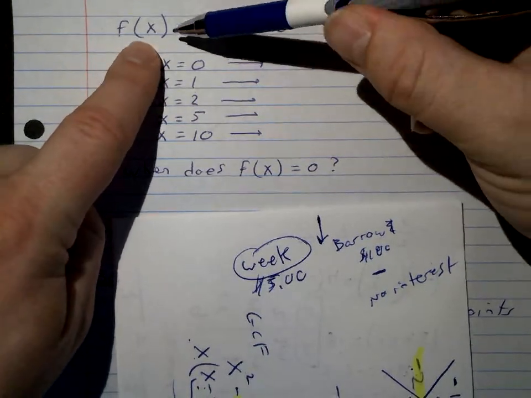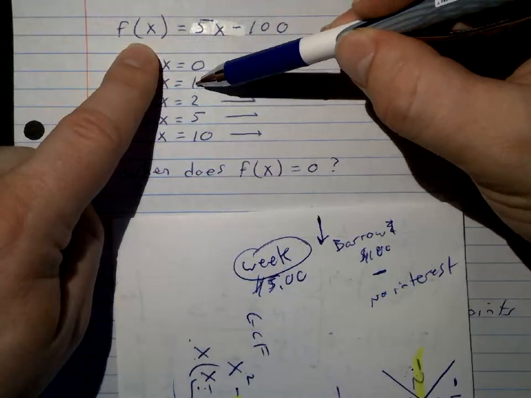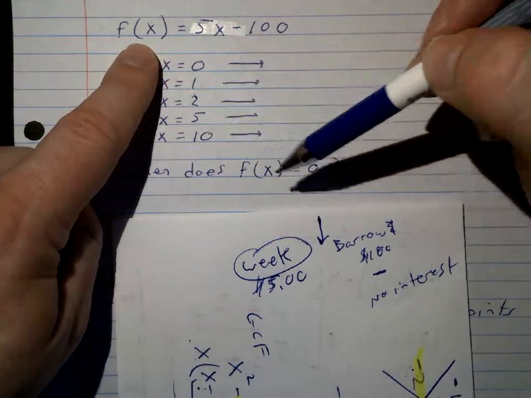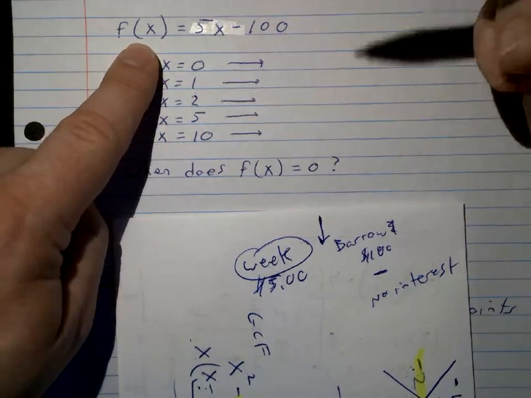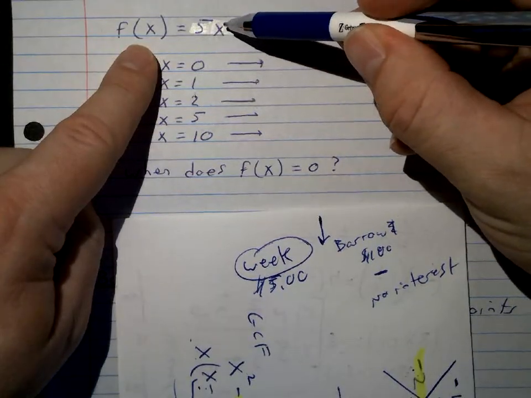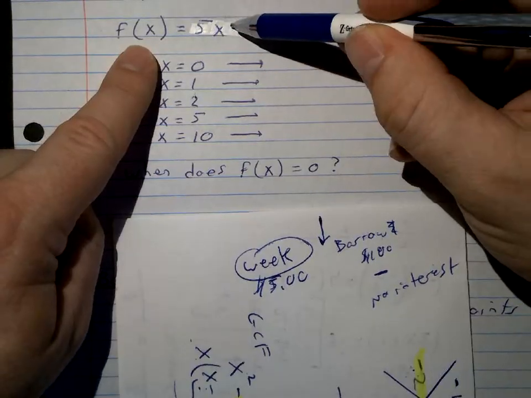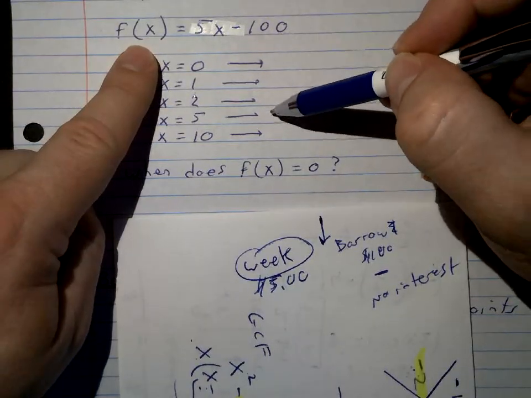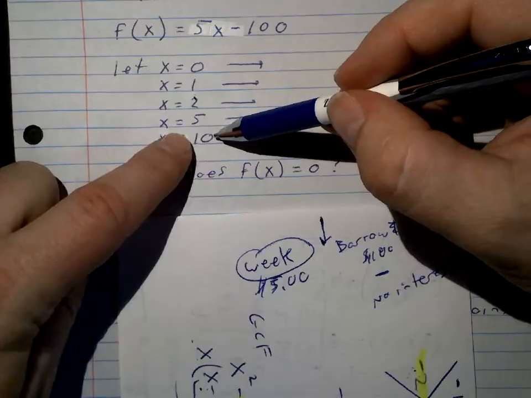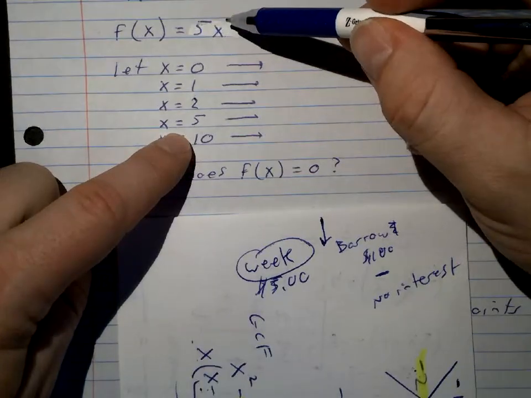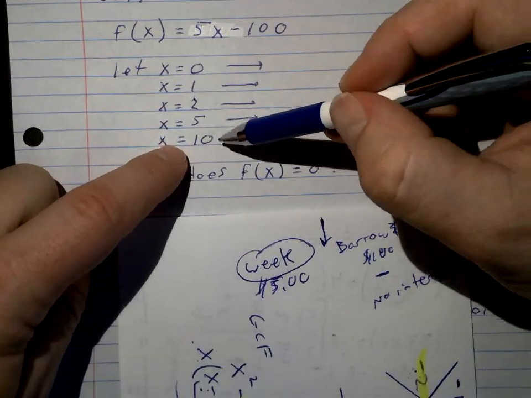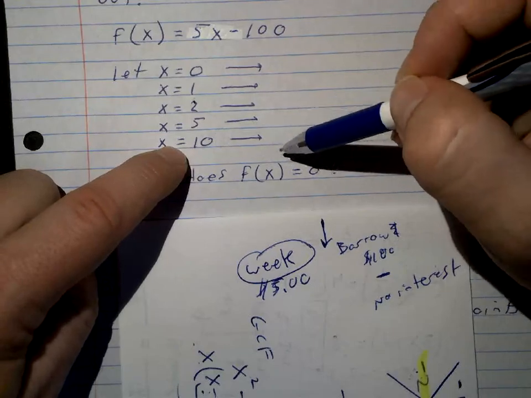This is the same thing. This is just saying, hey, f of 0, f of 1, f of 2, f of 5, f of 10. I'm just picking these values to give you some numbers to play around with. If you plug in 2, what's 5 times 2? 10. So what is 10 minus 100? That's negative 90. So you owe $90 after 2 weeks. If I plug in 10, 5 times 10 is 50, minus 100 is negative 50. That means after 10 weeks, I still owe 50 bucks.